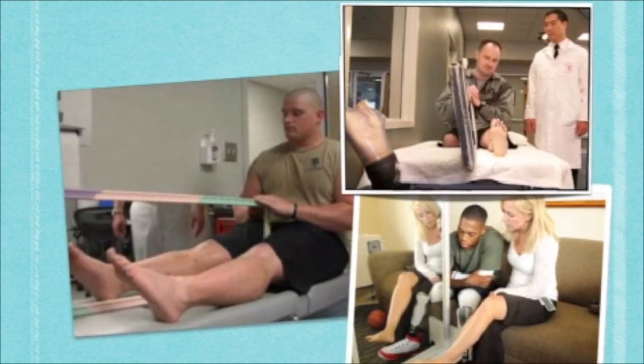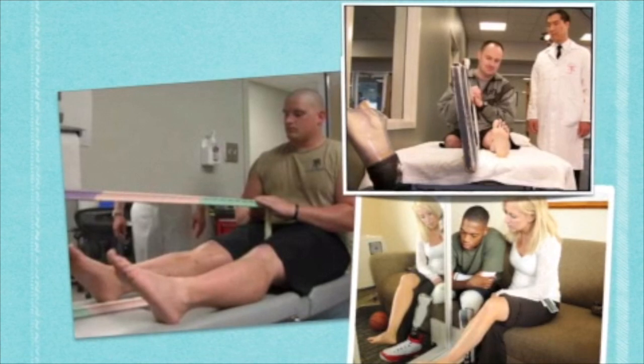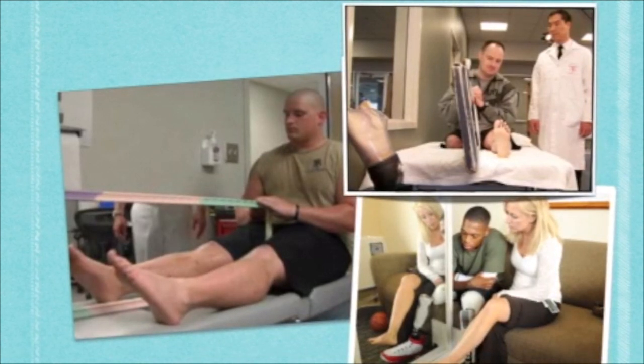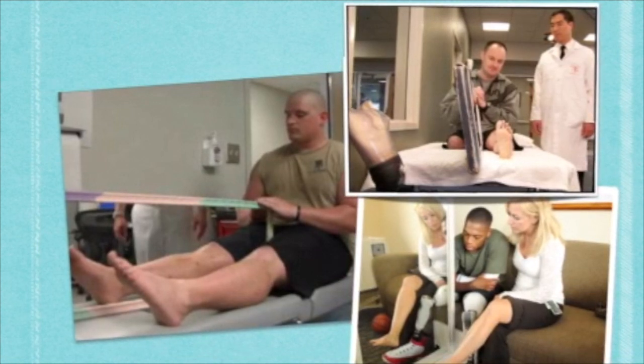The patient sits with a mirror facing their remaining leg. They then move the leg and watch the reflection in the mirror. This tricks the brain so that it appears that both the healthy and the amputated leg are moving.